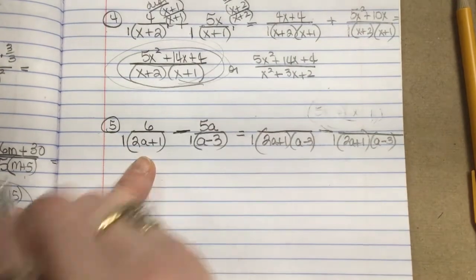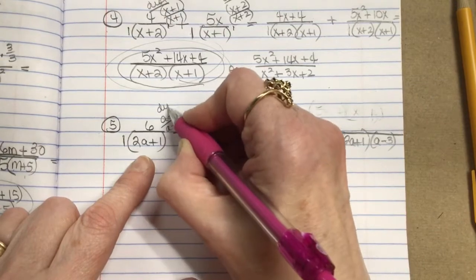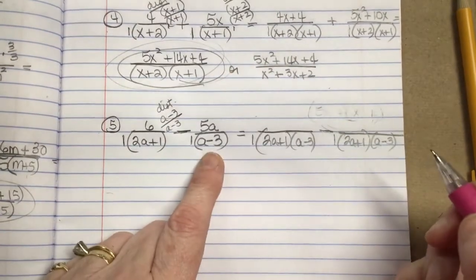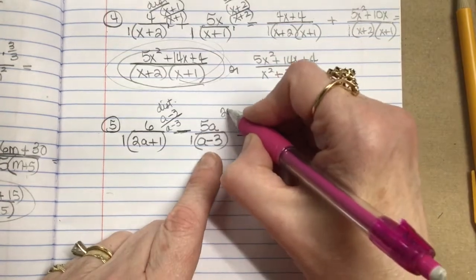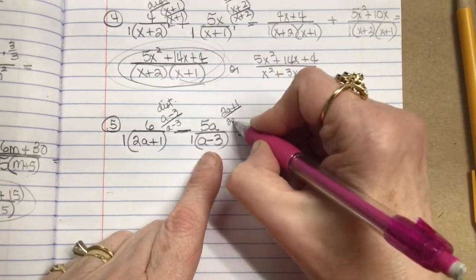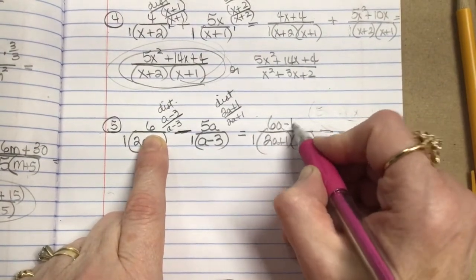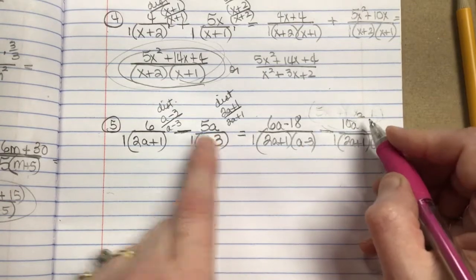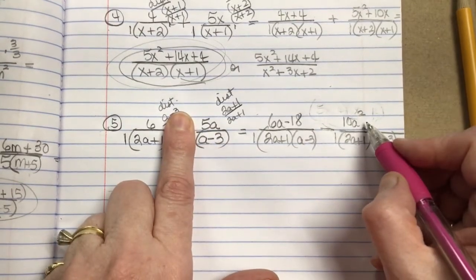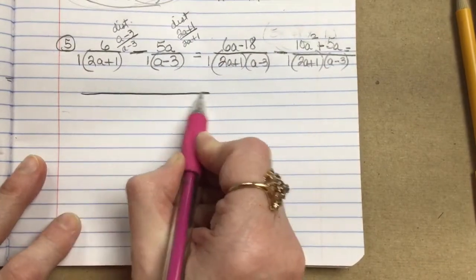This one is missing an a minus 3. Distribute. And this one is missing a 2a plus 1. And distribute. So I have 6a minus 18. And I have 10a squared, I'm ignoring the minus right now, plus 5a. Now, go ahead and put your big numerator.